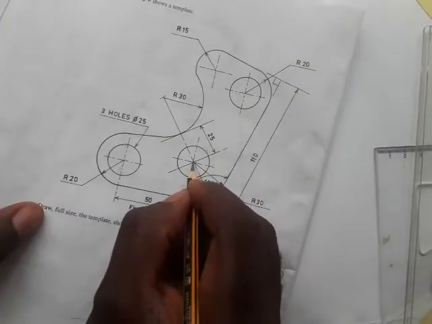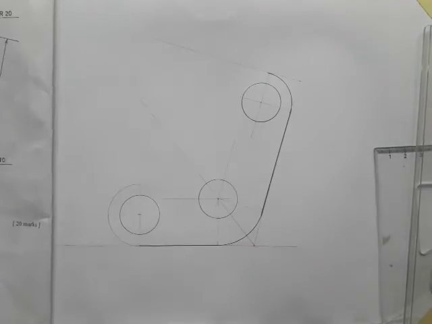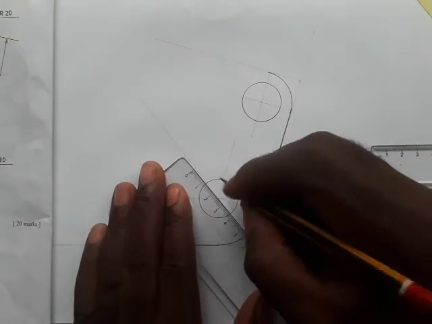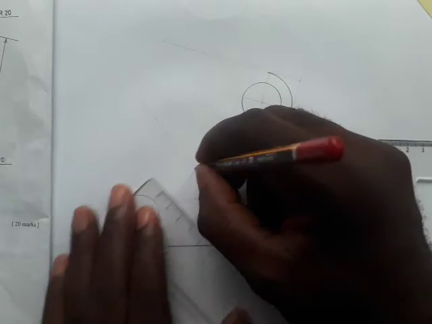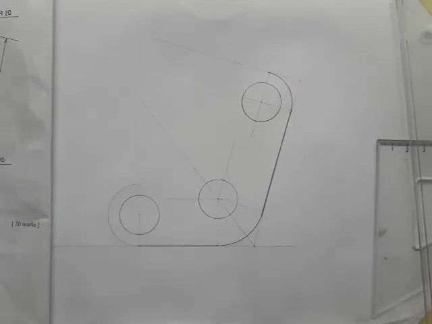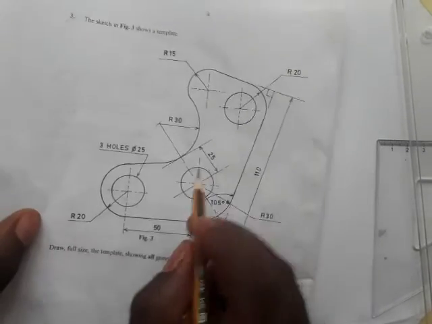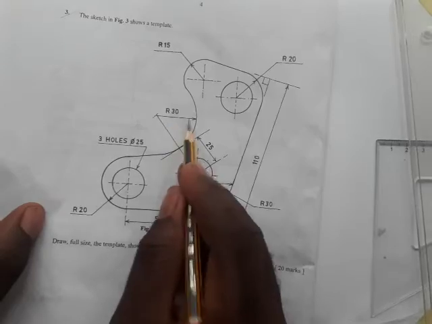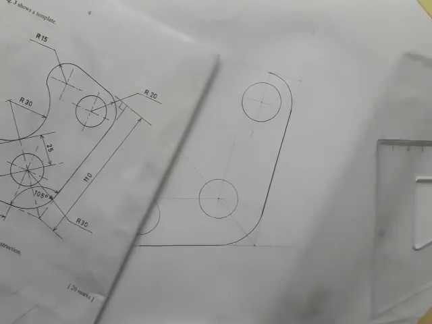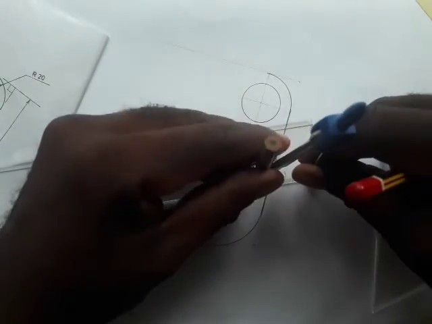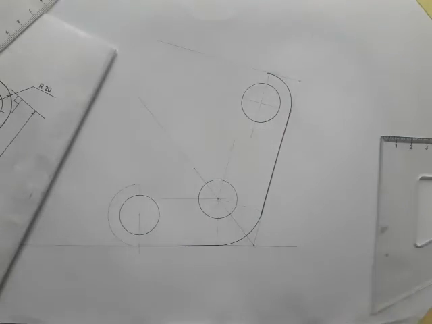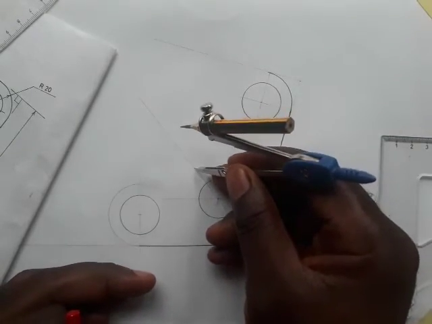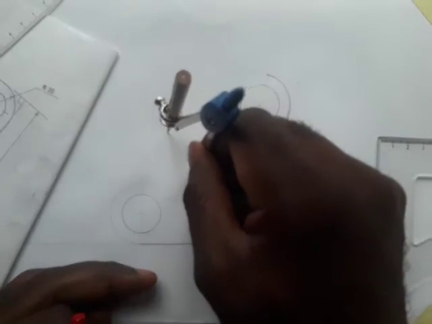Now the distance from here to this point is 25, so measure 25. That's 2.5. So from here to here is 2.5. Now stretch radius 30. All right, so this is 30 on the dot. Now this point where you measured 2.5, needle on it and get a center with that 30, so just cut, and that is the center of the circle.